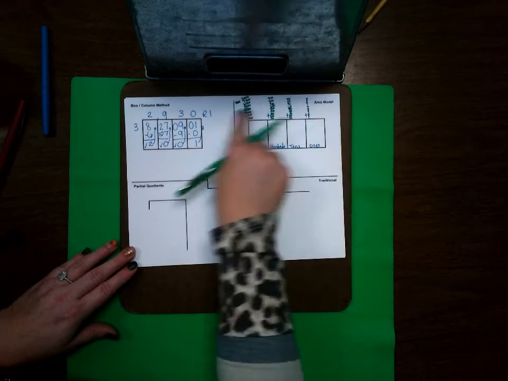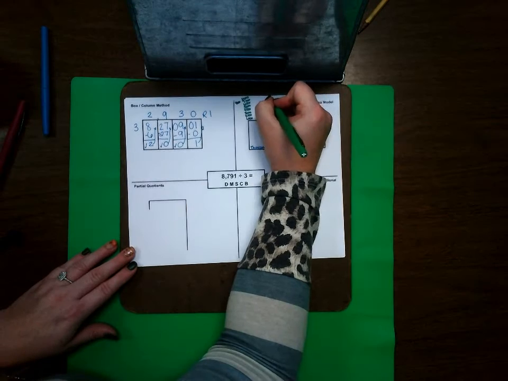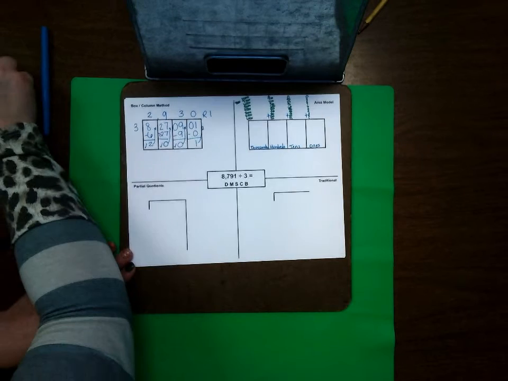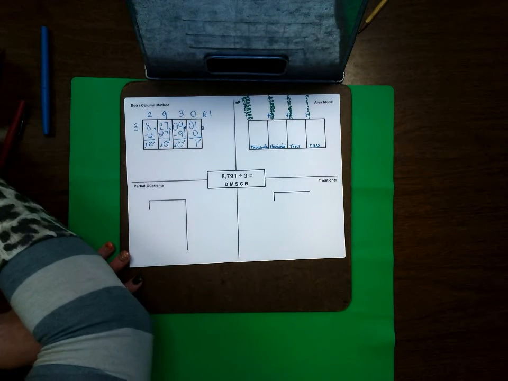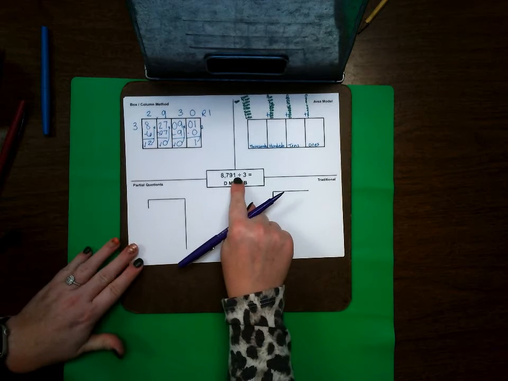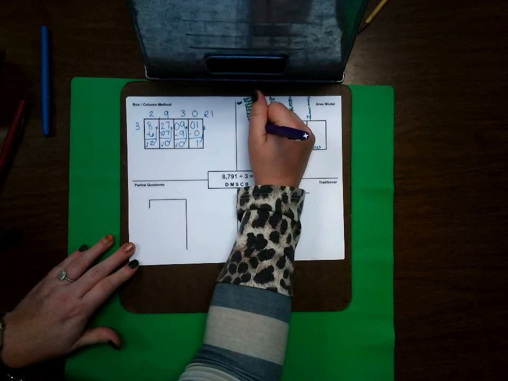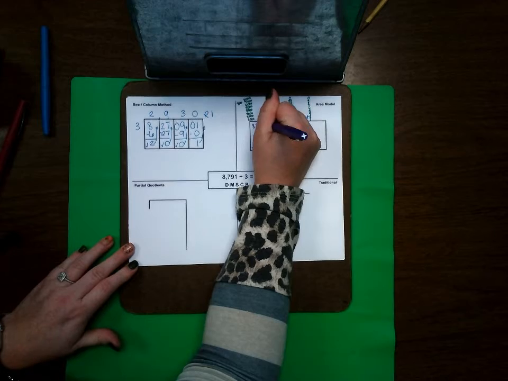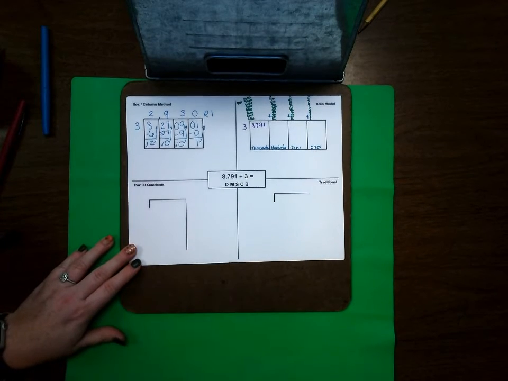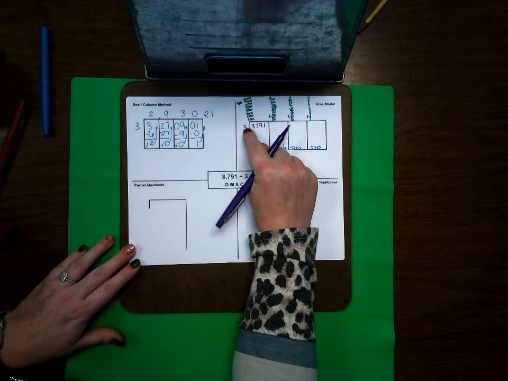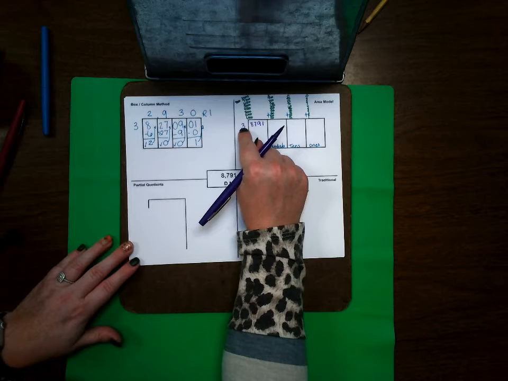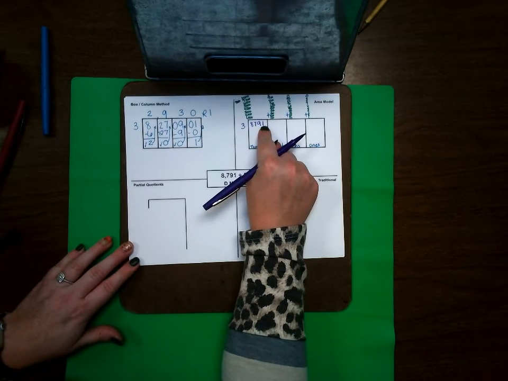And then I want you to remember in all of these, 0 is always a possibility. 0 is always an option that could go there. Okay, so we are going to start with writing our entire number in the box. And then our divisor still goes on the outside. And I'm going to do 3 times one of these to see how close I can get to this without going over. Well, 3 times 1,000 is 3,000.